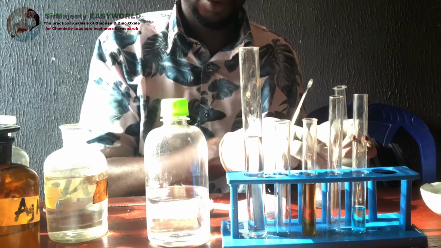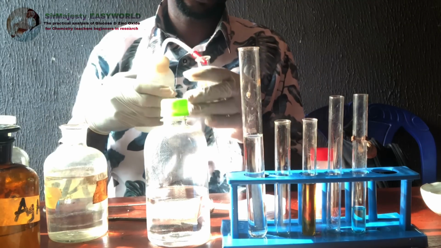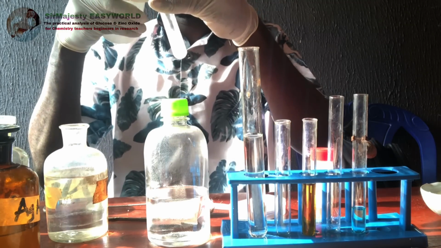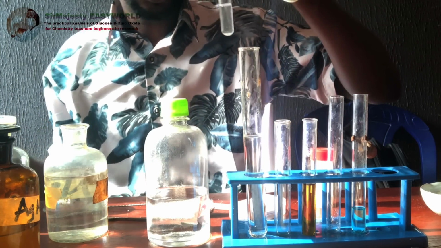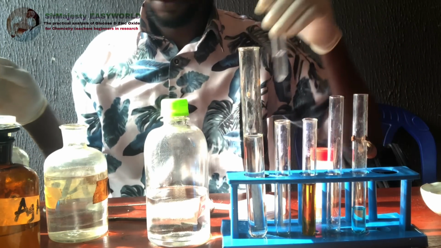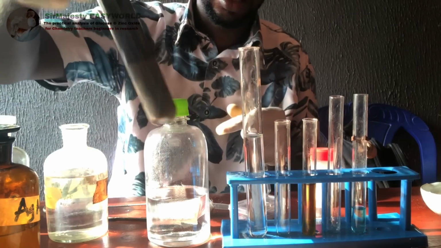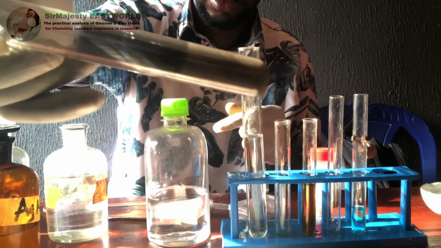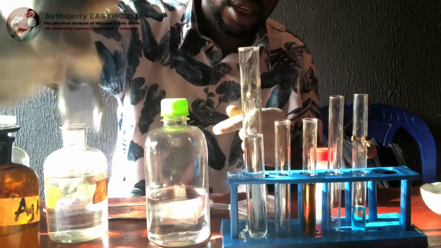So with time, you will see a coating of silver on the wall of the test tube. It might take up to 20 to 30 minutes. So I'll give you a sample of what this looks like after some minutes. See over here, this is the sample of what it will look like. There is nothing inside this.